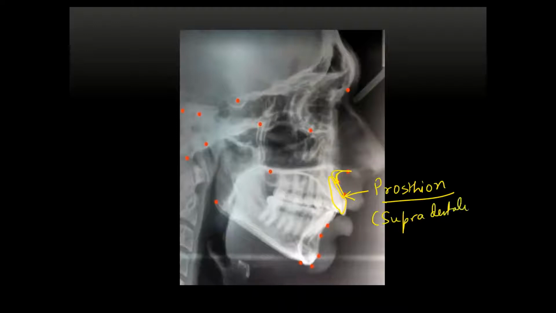Now this prostheon is also called supradental. Why is it called supradental? Because supra means above, something above. So supradental because this is above the dental, related to teeth. So above the teeth is called supradental, which is point prostheon. Prostheon is just above the tooth.